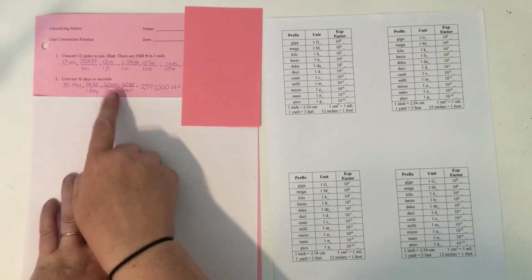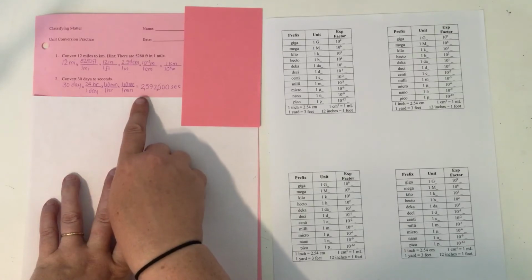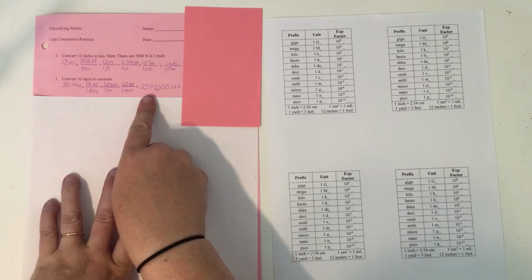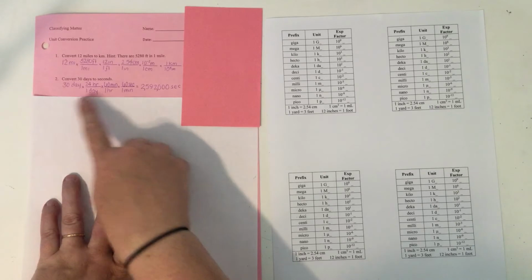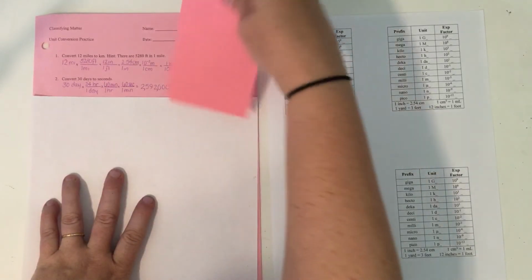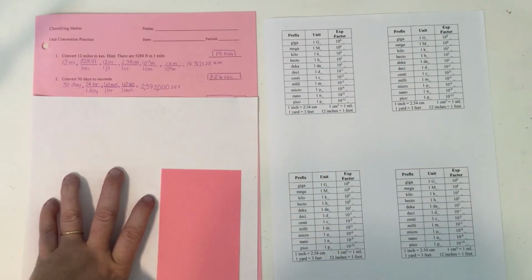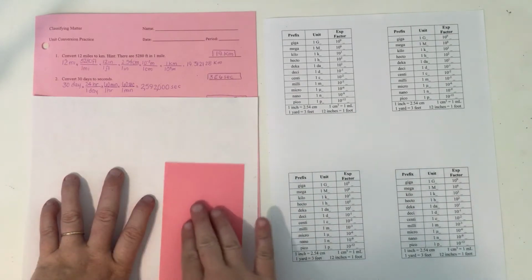Days, hours, hours, minutes, minutes, seconds, and we wind up with 2,592,000 seconds. We were given one significant figure, so really it should be recorded to one significant figure. The 2.5 rounds up to a 3, and then we can use our scientific notation to write it correctly.